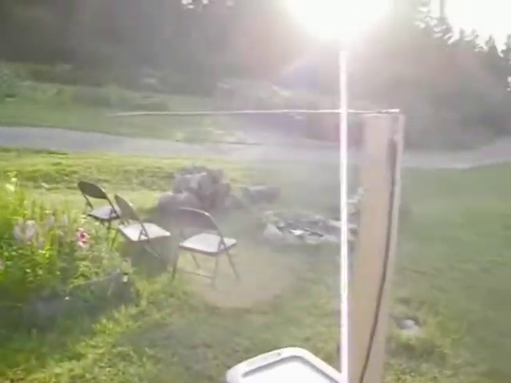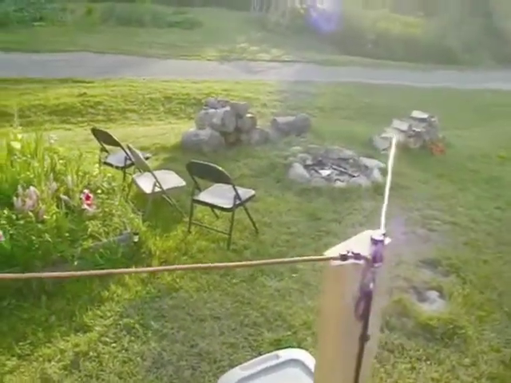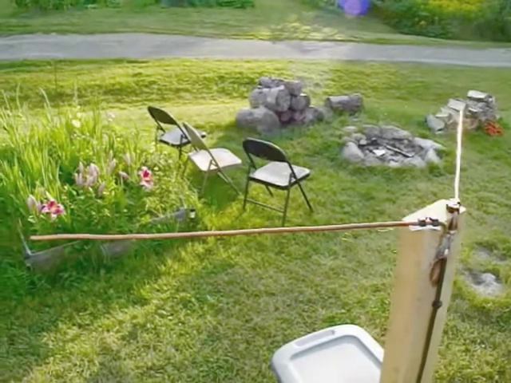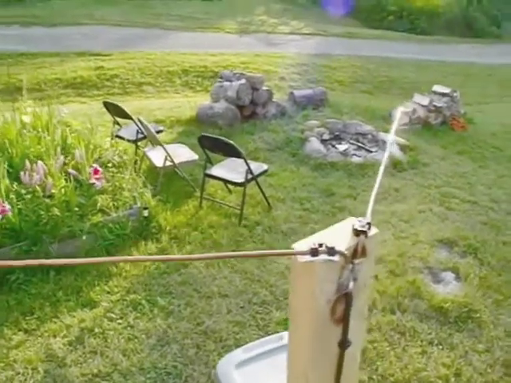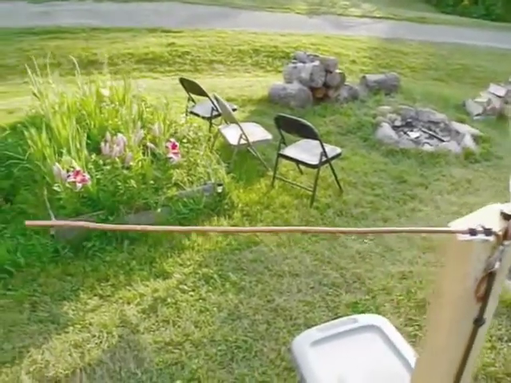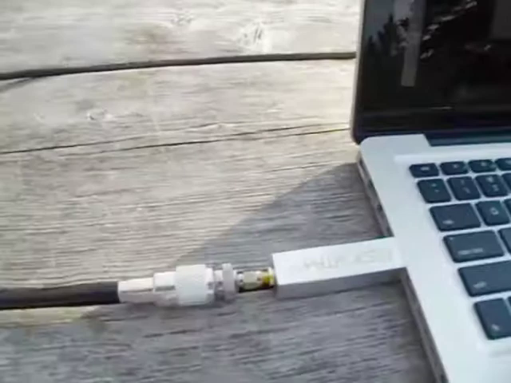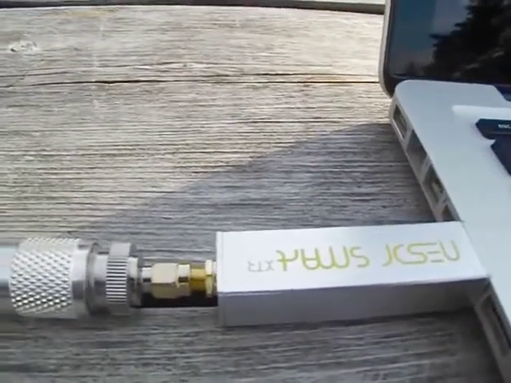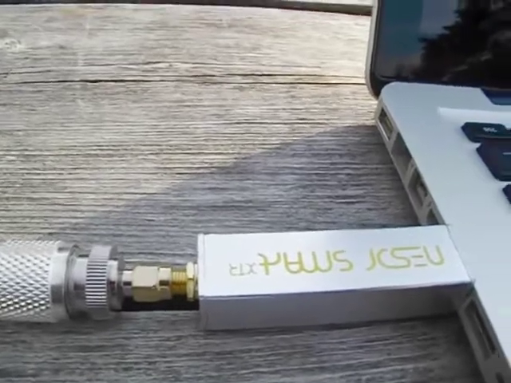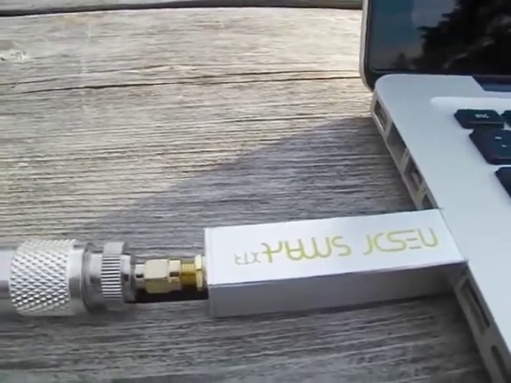So here I have a very simple, I guess you could call it a horizontal V dipole with a 120 degree angle between the elements, and that's connected via coax cable to my computer with a NESDR Smart XTR NOAA dongle, and that's a software-defined radio for those of you who don't know.